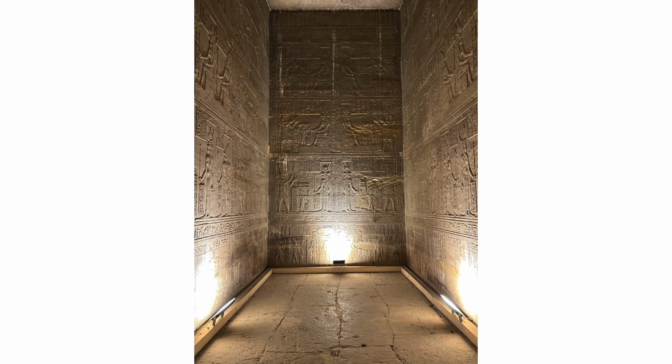So this is the innermost sanctum, and again, lots of carvings in there. And this particular temple is also famous for its carved zodiac, which at the site is only a reproduction. The original, which is shown here, was actually stolen and is now in the Louvre in Paris.